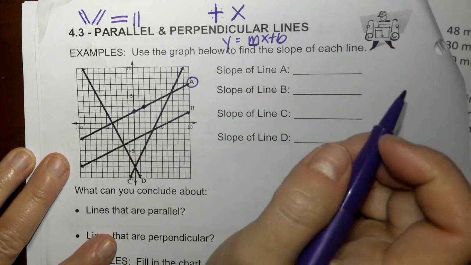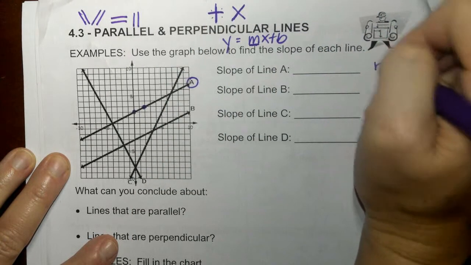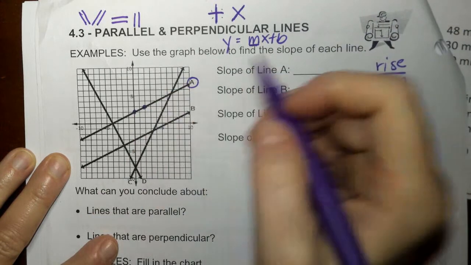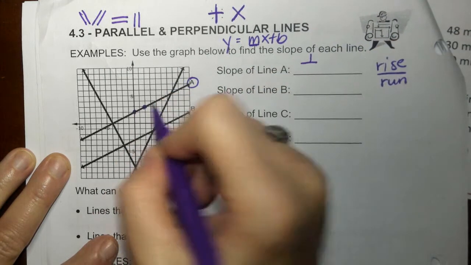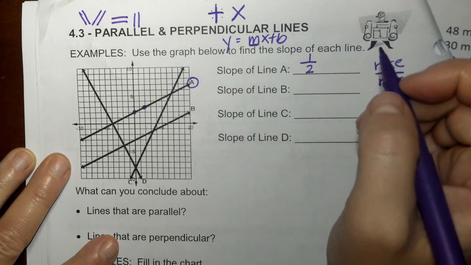One would be right there, okay? And you do rise over run. So you're going to rise 1, and you're going to run 2. All right? So your slope is 1/2.